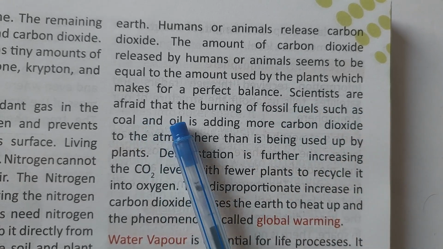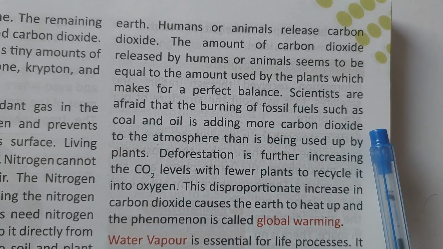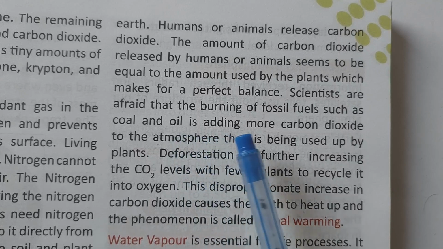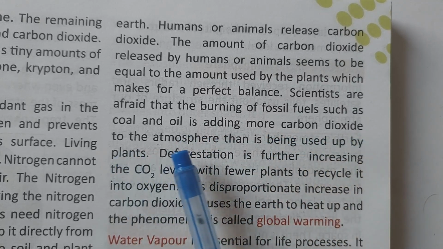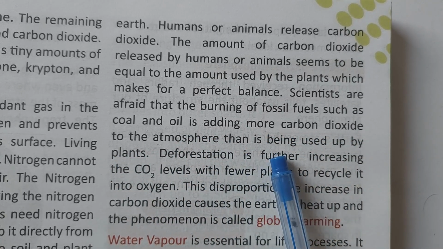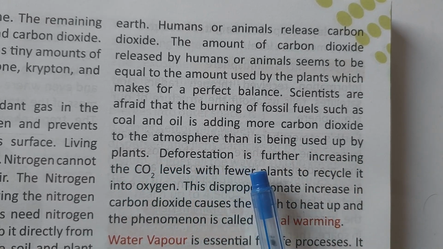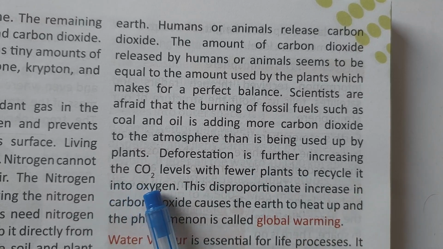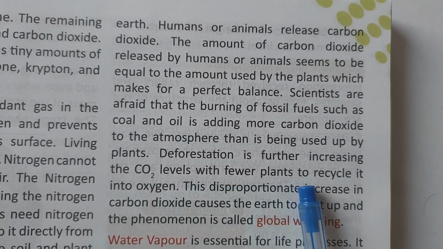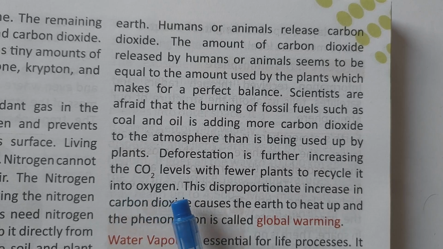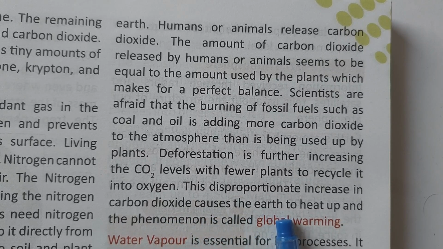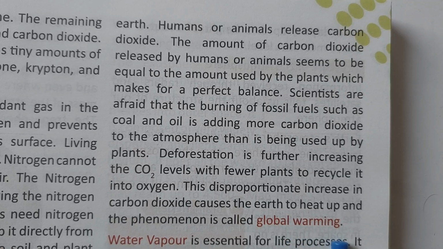Scientists are afraid that the burning of fossil fuels such as coal and oil is adding more carbon dioxide to the atmosphere than is being used up by plants. Deforestation is further increasing the carbon dioxide levels with fewer plants to recycle it into oxygen. This disproportionate increase in carbon dioxide causes the earth to heat up, and the phenomenon is called global warming.